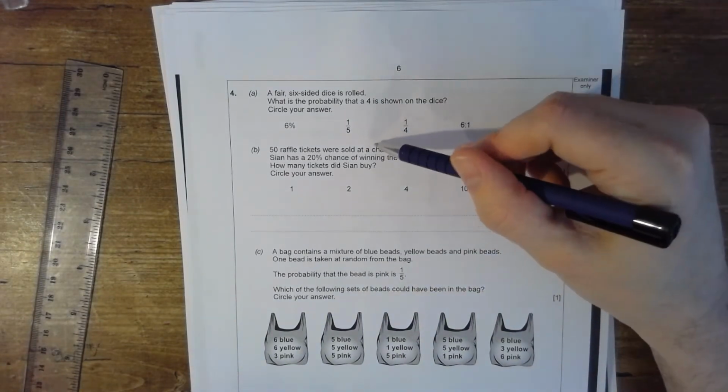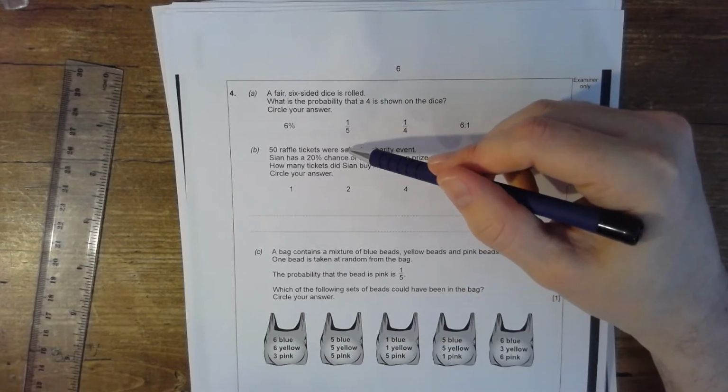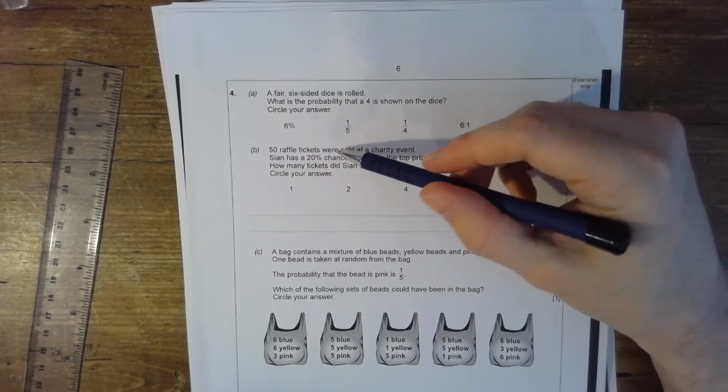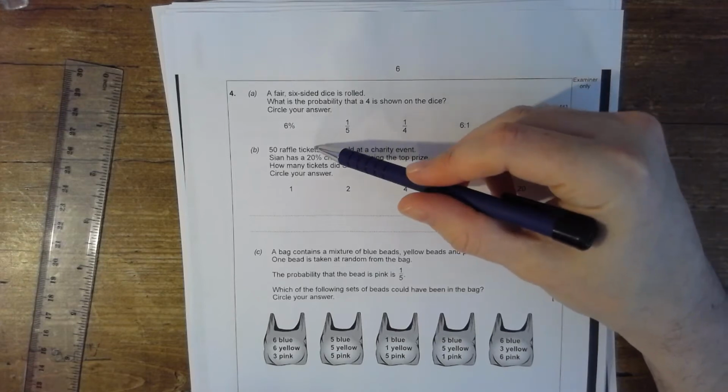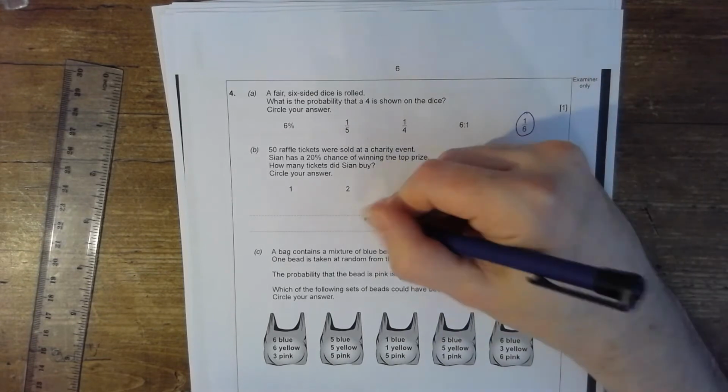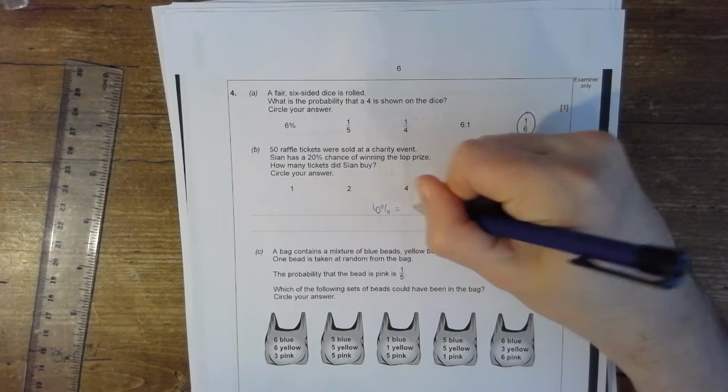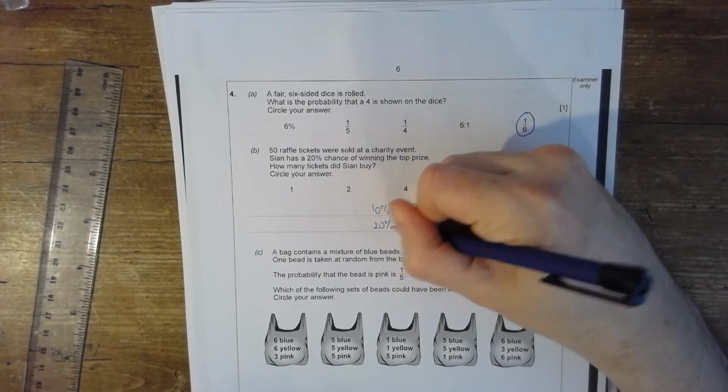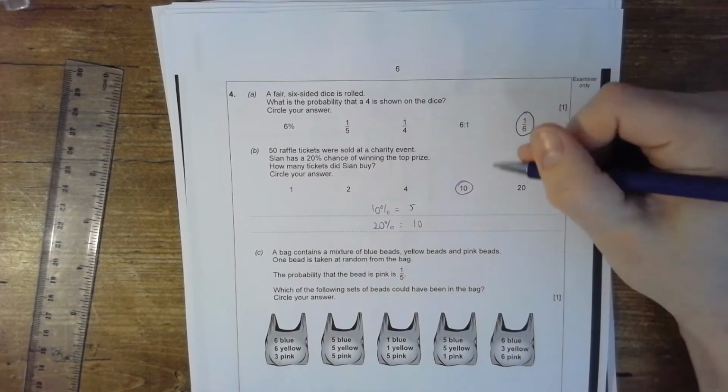50 raffle tickets were sold at a charity event. Sian has a 20% chance of winning the top prize. How many tickets did she buy? Well, 50 were sold. She bought 20% of them. 10% would be equal to 5. So 20% would be equal to 10. So she bought 10 tickets.